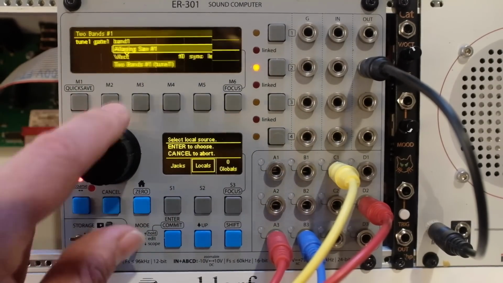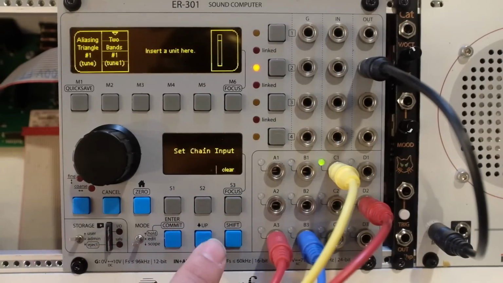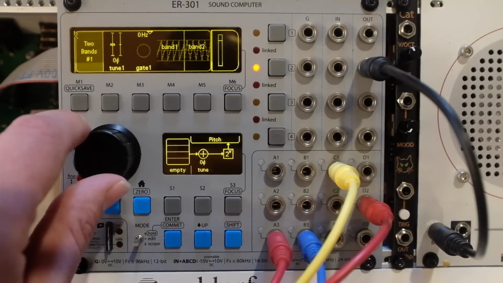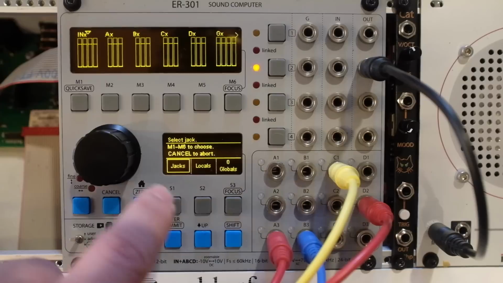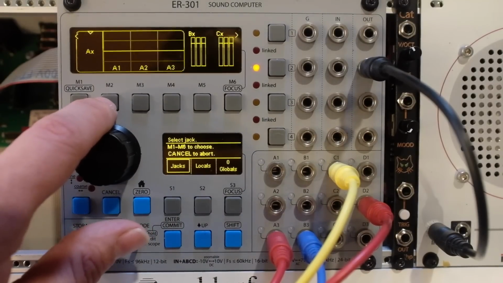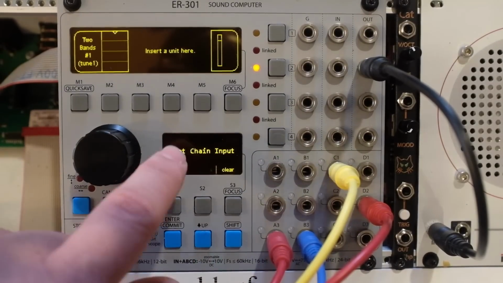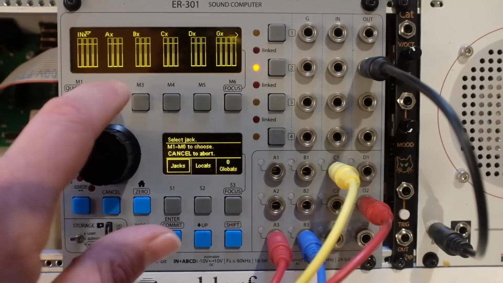Once you get used to this, it's actually really quick to navigate around. I'm sort of working at half speed here just so you can see it. And then here I'm going to assign my outside jack, which I believe is D2.